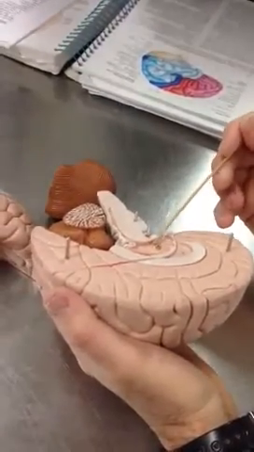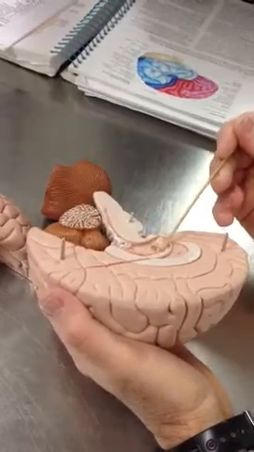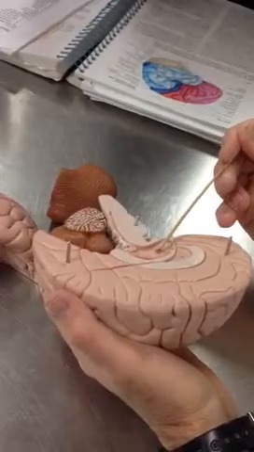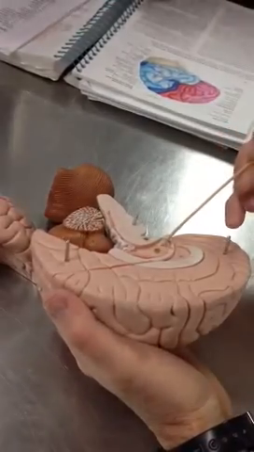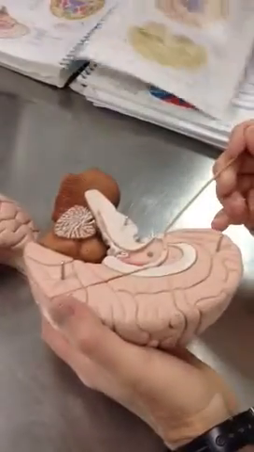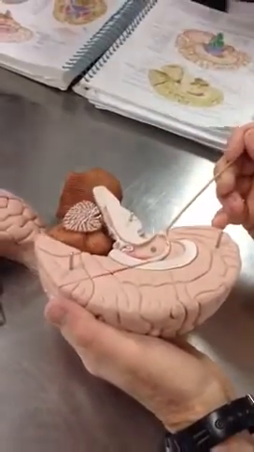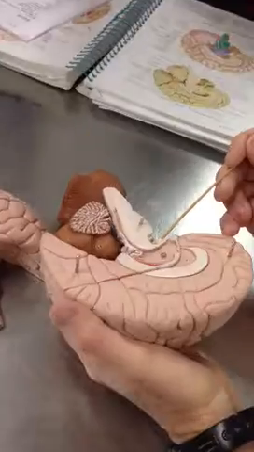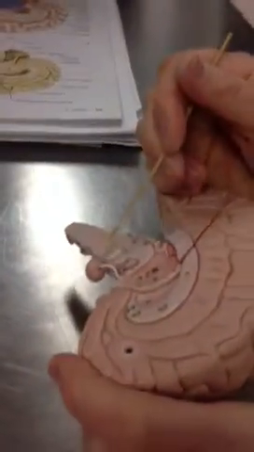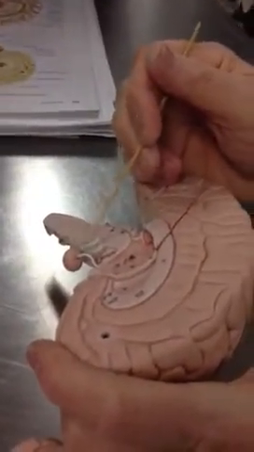Third ventricle is down here. This is the thalamus, interthalamic adhesion, hypothalamus, optic chiasm, mammillary body coming off right here, which we see on this side, is the infundibulum and the pineal and the pituitary gland.